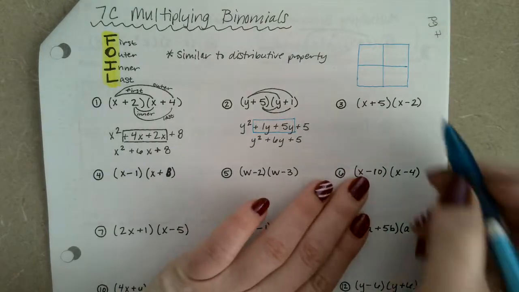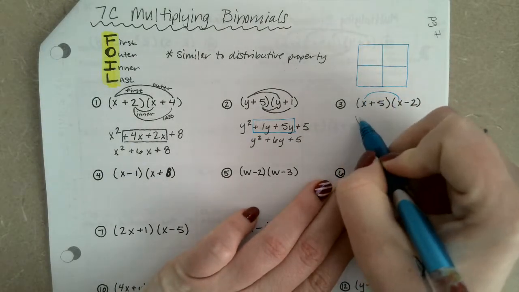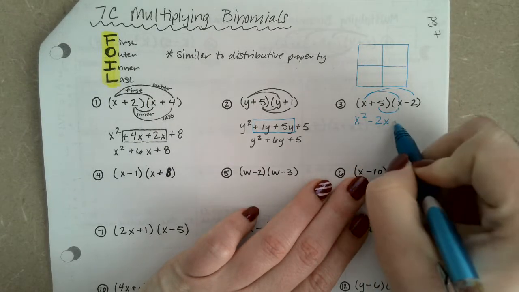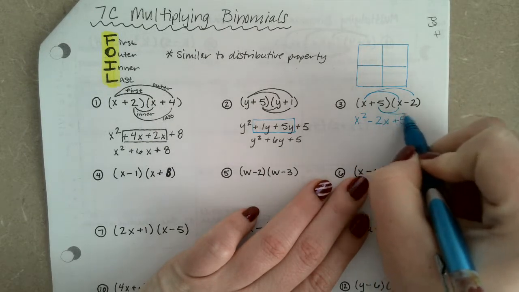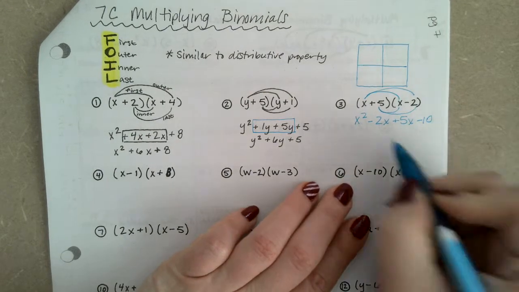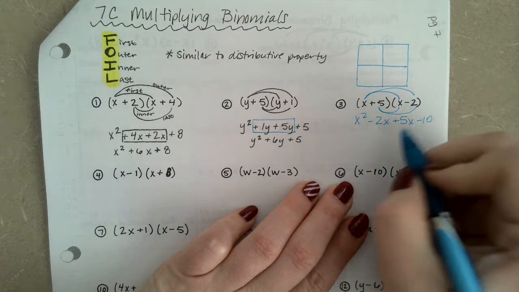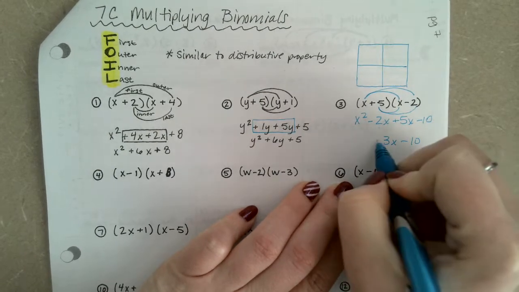So in number 3, we'll go x times x is x squared, x times negative 2, 5 times x, and then 5 times negative 2. My middle terms, they're like terms, so I can combine them. So negative 2 and 5 will give me 3x.